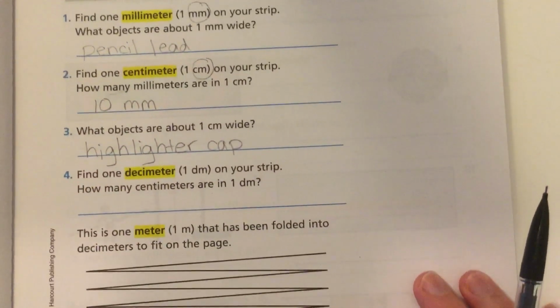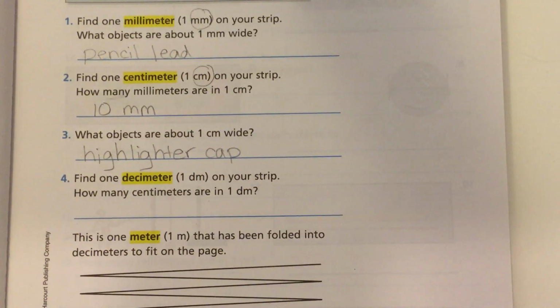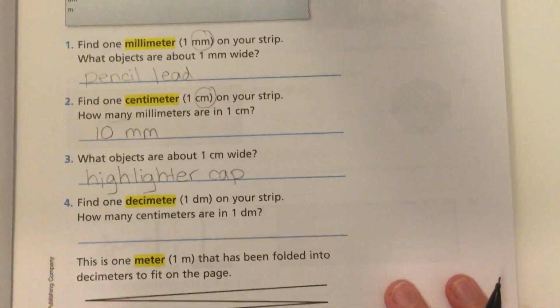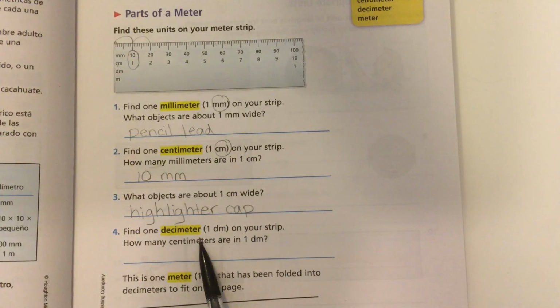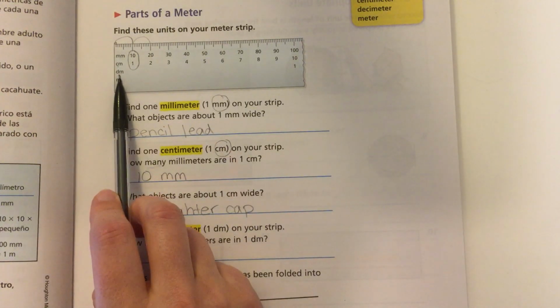Okay, then this one, number 4, is a decimeter. We don't really use this one as much in real life, but it is important that you know it because it comes up a lot in your schoolwork. It'll come up in 5th grade and in middle school. So let's check it out. Decimeter, it's the one underneath centimeter up here.